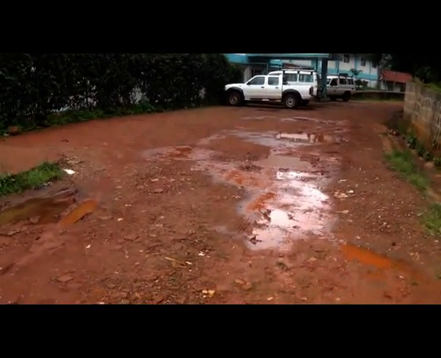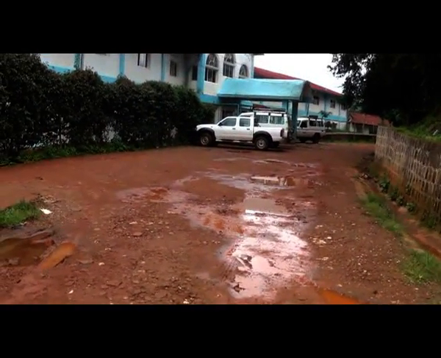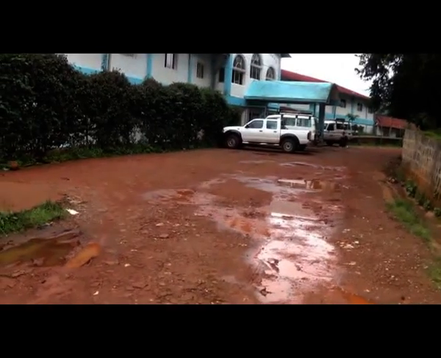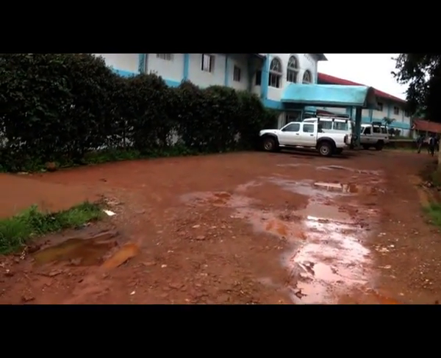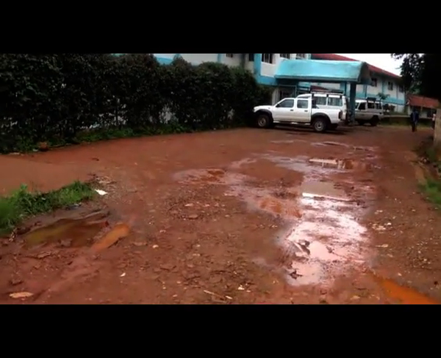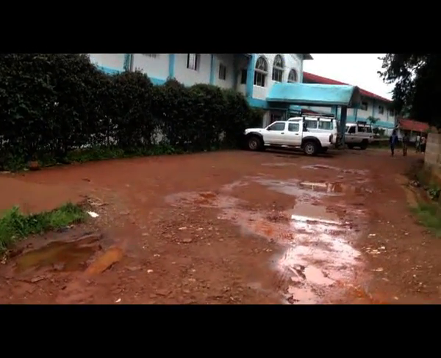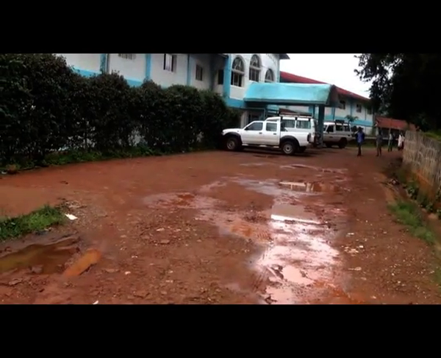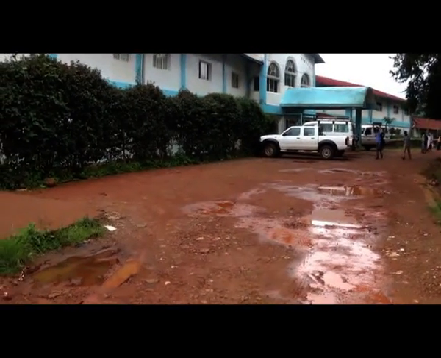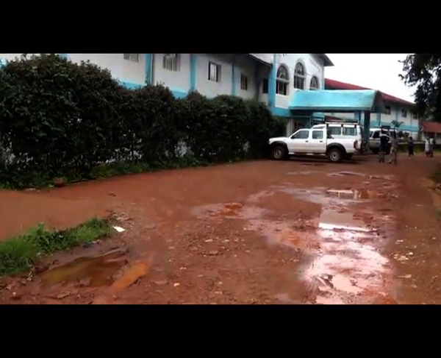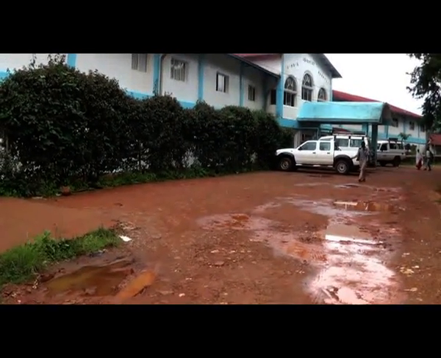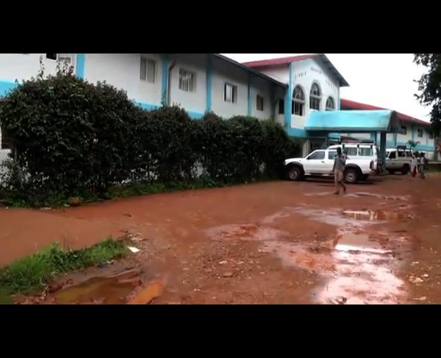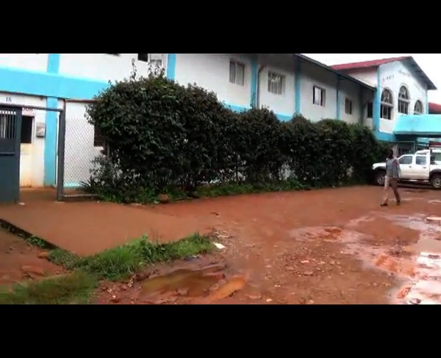And what's the way of overcoming this critical problem? As I've mentioned, this should be paved either with asphalt or with cement. I think asphalt will be cheaper. The length of the road is maybe around 500 meters from here to the service road, to the main road, I should say. So this is one of the challenges that we have.